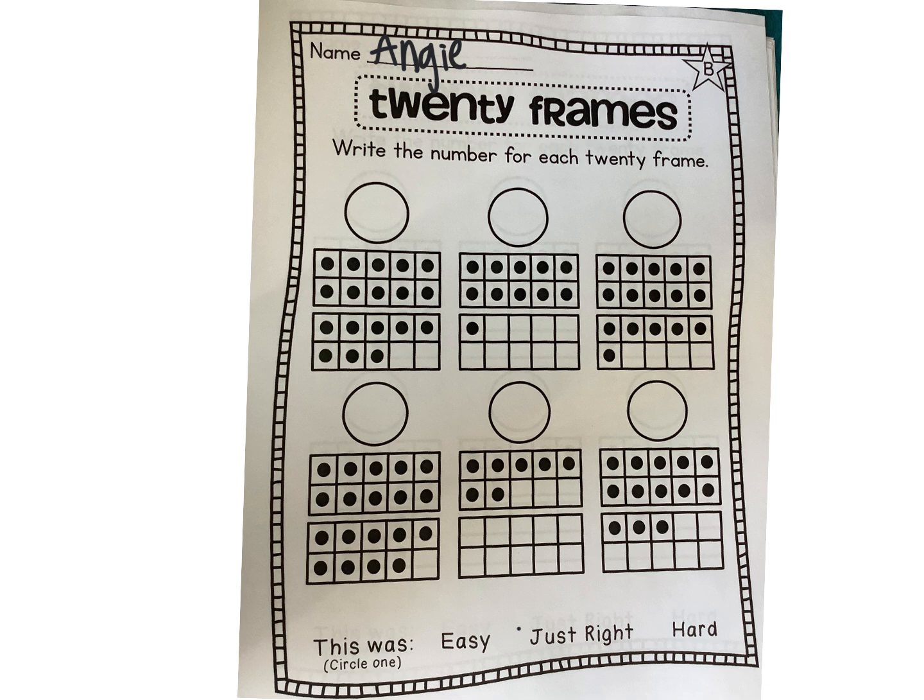So if we were to count this, we would say 10, 15, and now we're going to count by ones. 16, 17, 18. So how many is that? 18. Good. Now, Allie, show us how to do the next one.